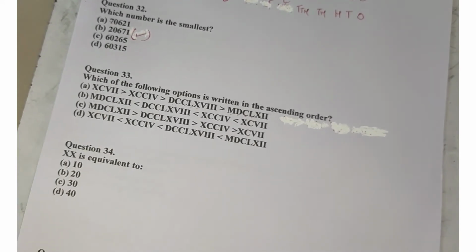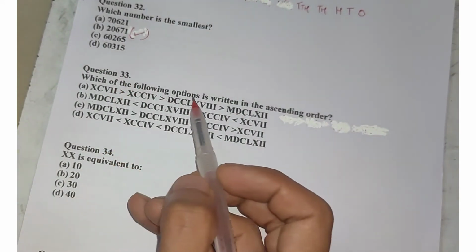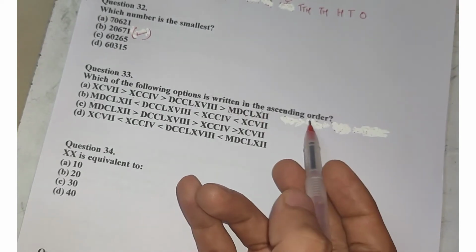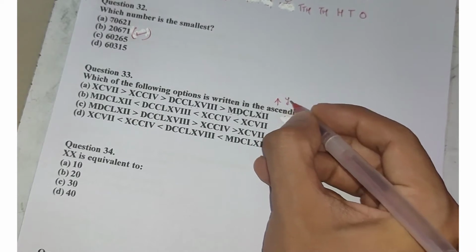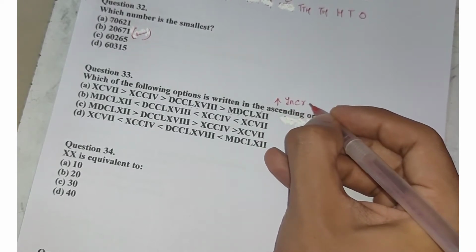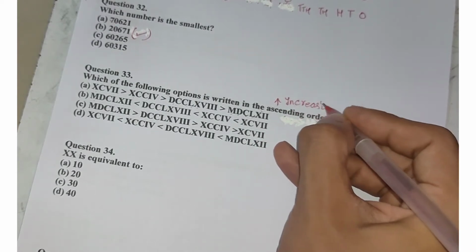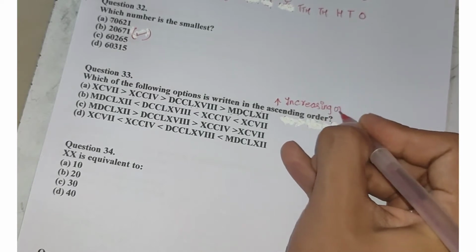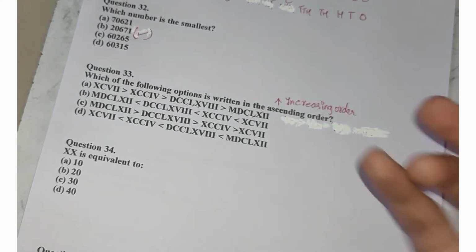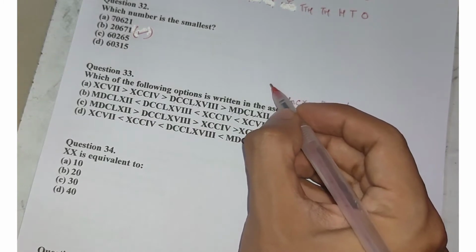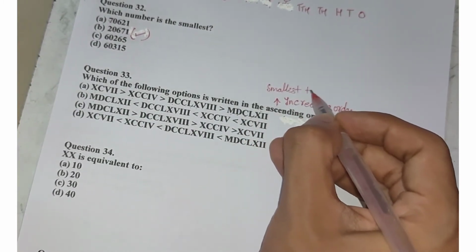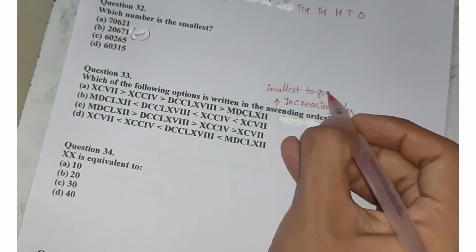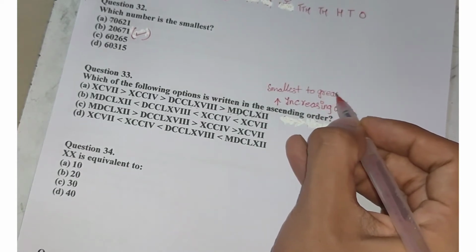Now moving on to question number 33. Which of the following options is written in ascending order? We know that ascending order means increasing order, that means smallest to the greatest or the biggest. Okay.